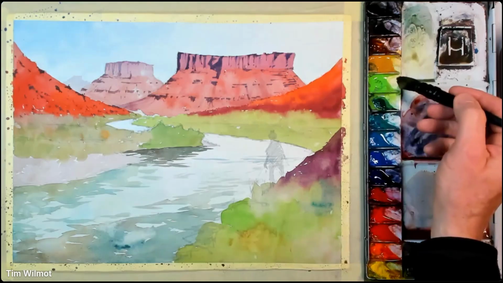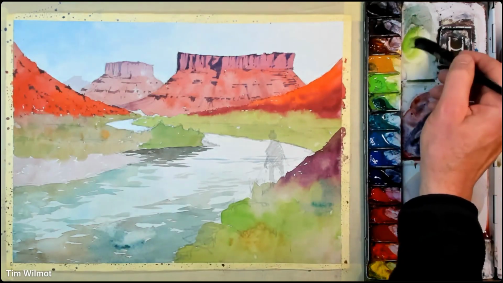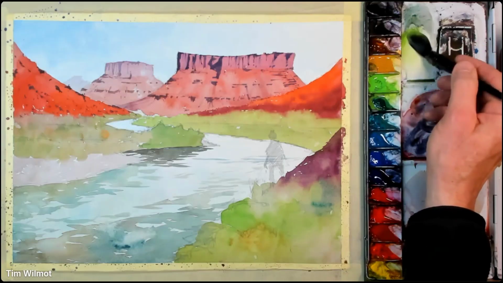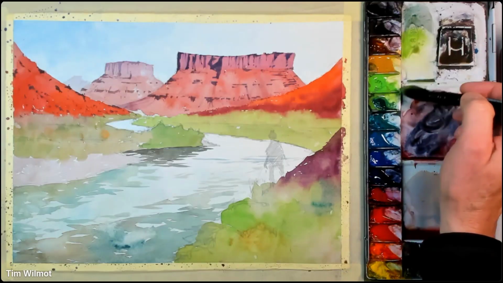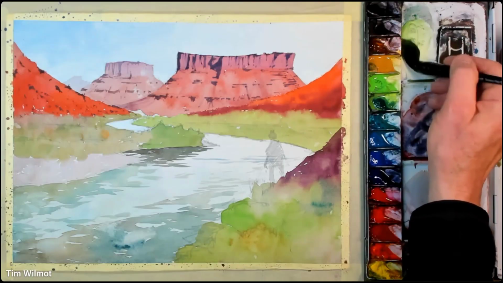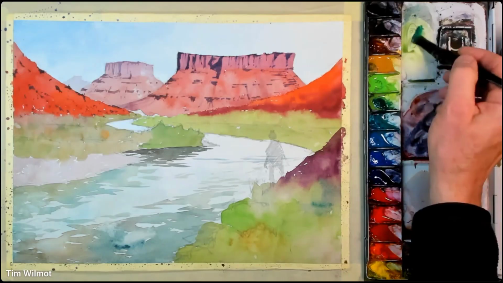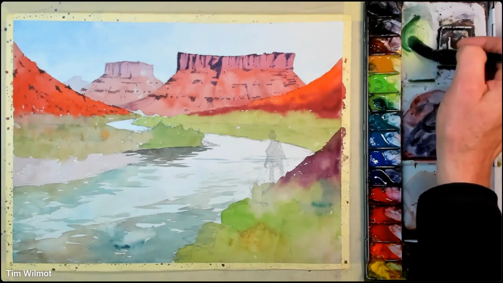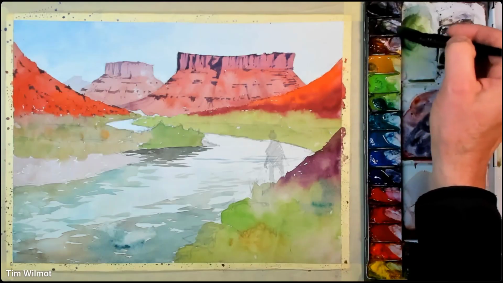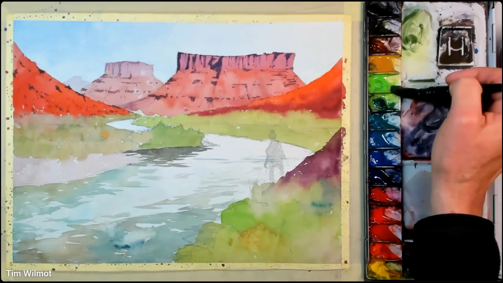So I'm going to have a stronger mix of my spring green, but mostly bridging green. Now, if the green is too vibrant, you could add a brown or a little bit of red to it. I like adding a bit of burnt umber, especially to bridging green.